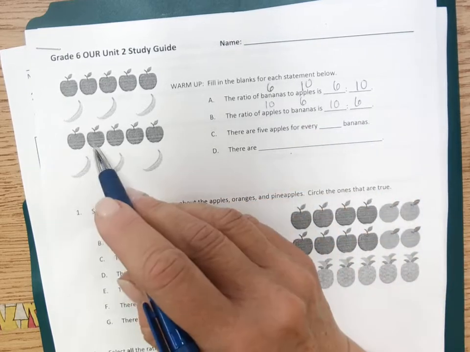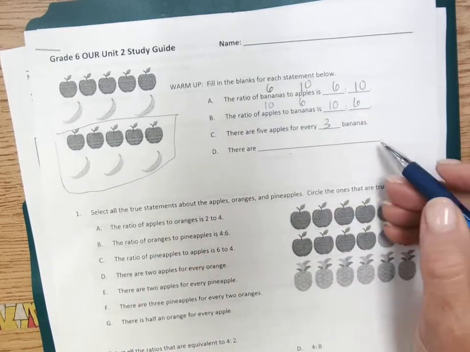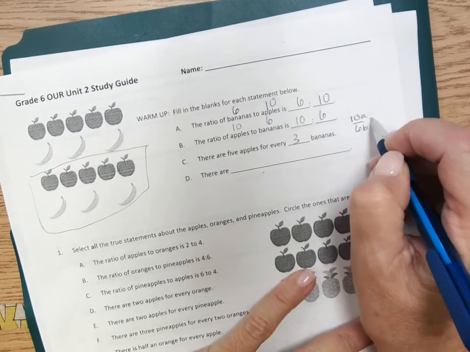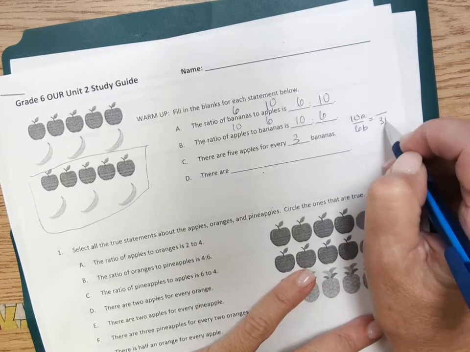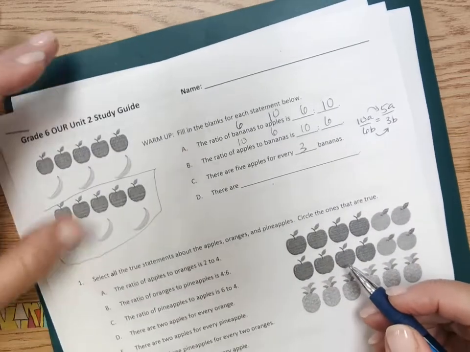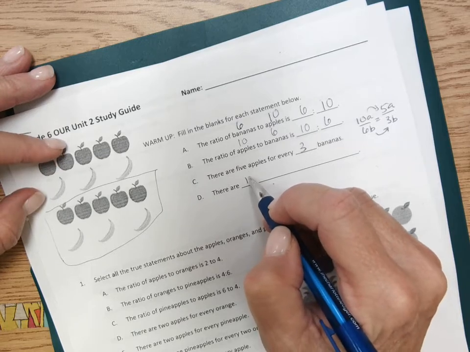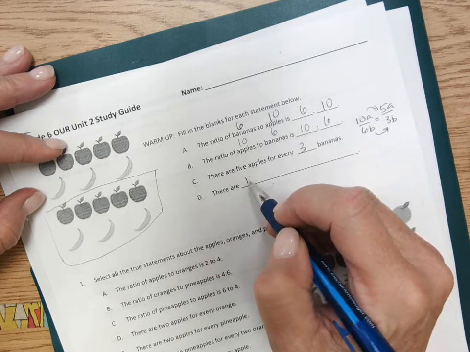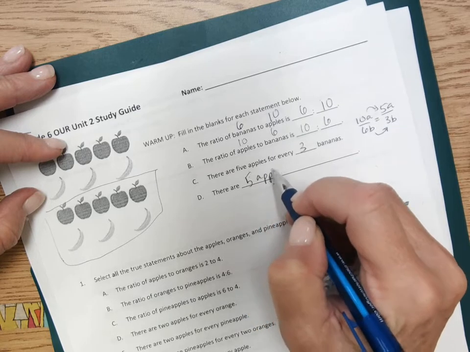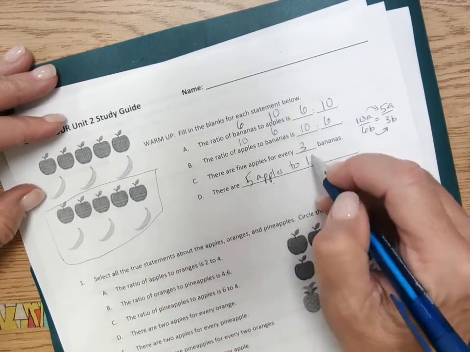There are 5 apples for every 3 bananas. So I could say 10 apples, 6 bananas, and then divide by 2, divide by 2. There are 5 apples to 5, 10, 16 pieces of fruit.